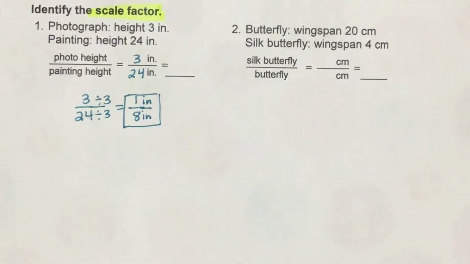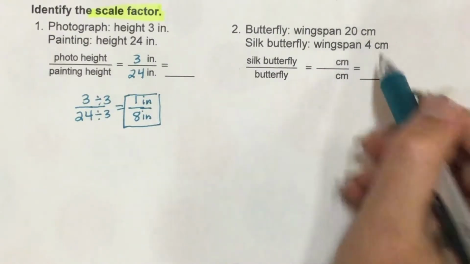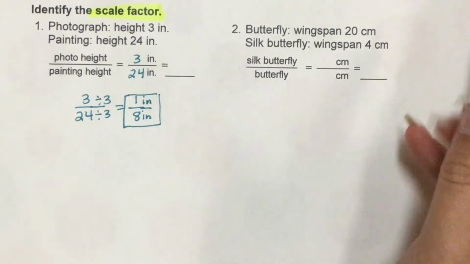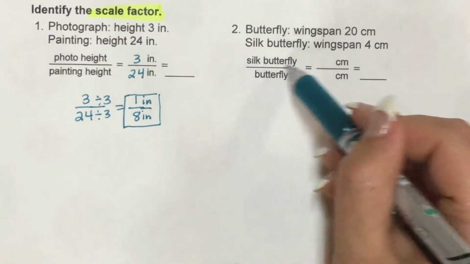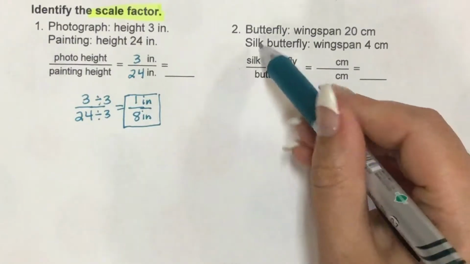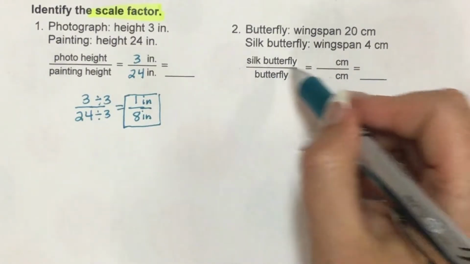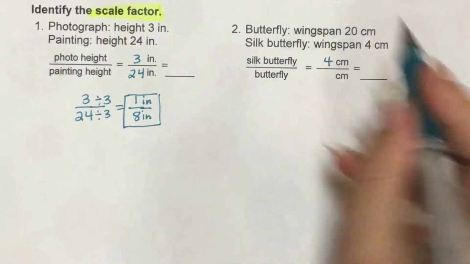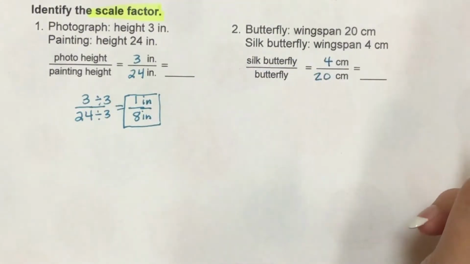Okay, let's look at number 2. We have a butterfly's wingspan, which is 20 centimeters, and we have a silk butterfly wingspan, which is 4 centimeters. So we're going to have the smaller number on top, which is the silk butterfly, over the bigger one, which is just the regular butterfly. So the silk butterfly would be 4 centimeters, so we put that on top. Butterfly is 20 centimeters, so we put that on the bottom.